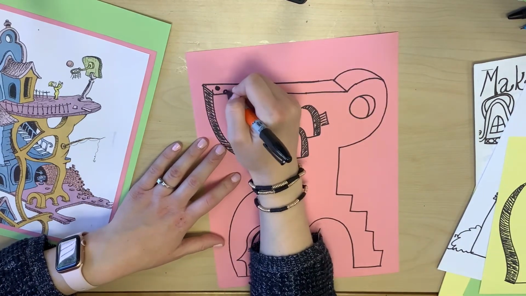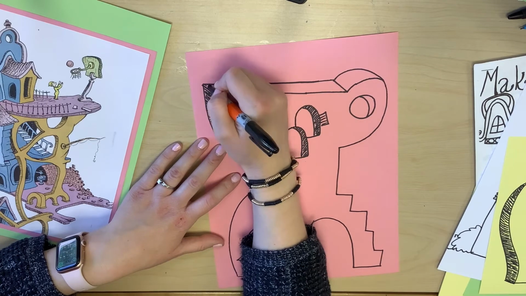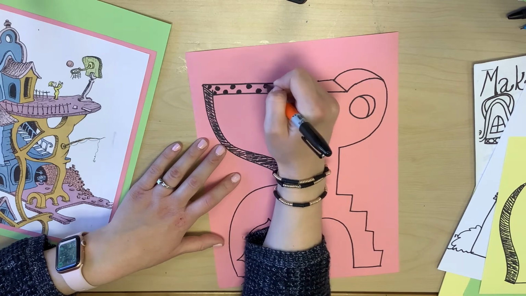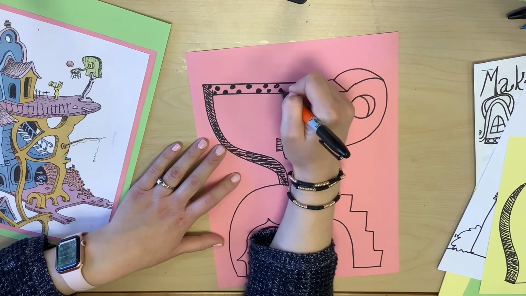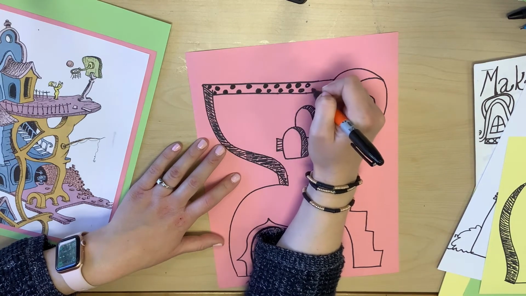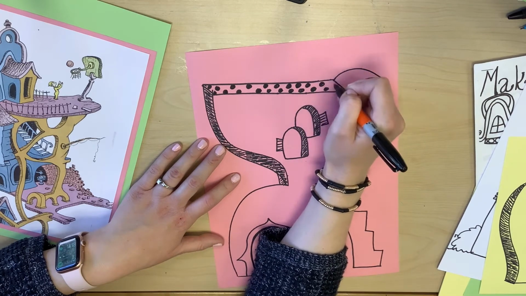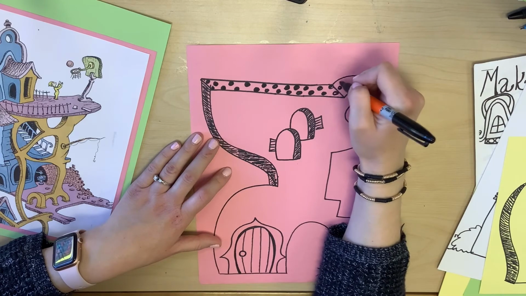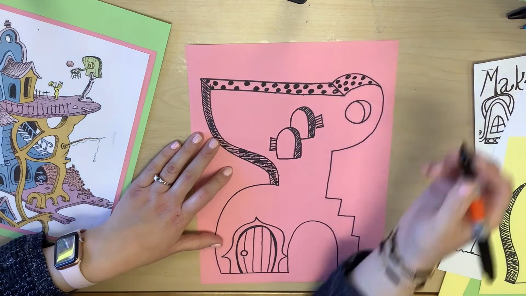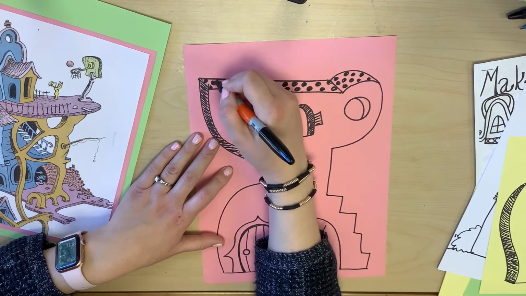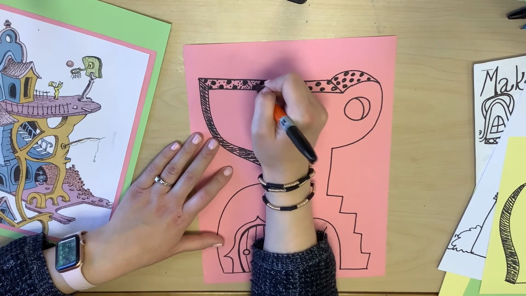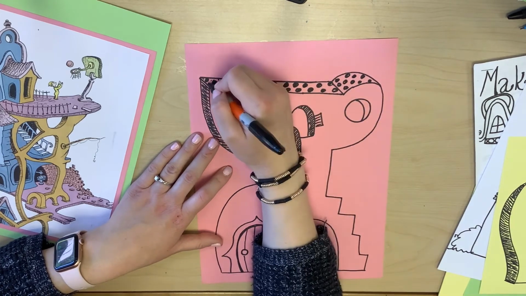Switch it up here. I'm going to do a pattern up here. I don't want to have so much right there together, so I'm going to do a different kind of pattern here. Polka dots. Put them close together so that way I kind of get that hatching too.